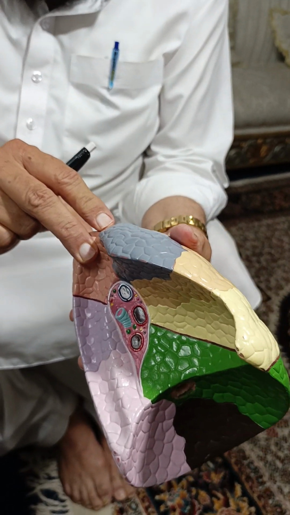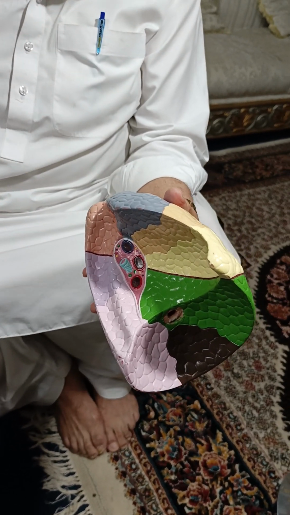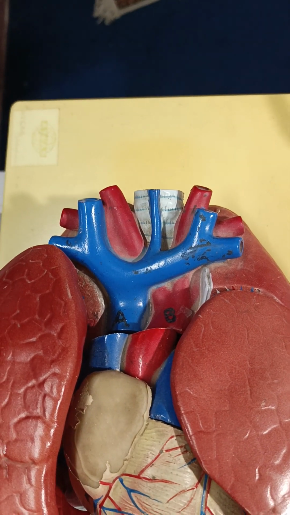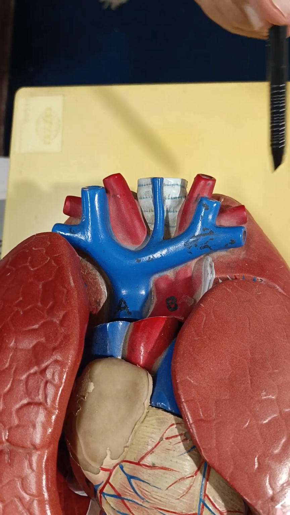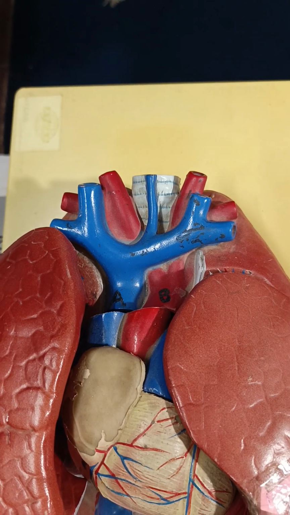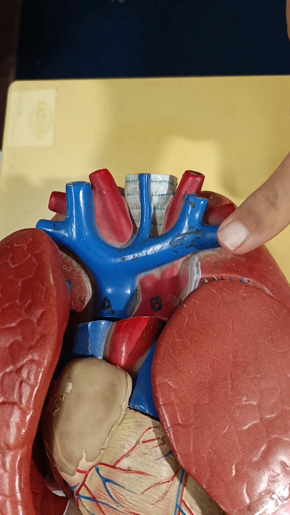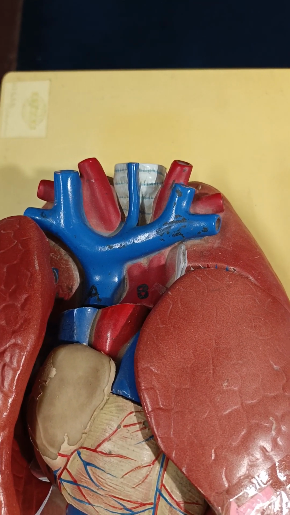The apex of the lung lies above the clavicle in the root of the neck, and is crossed by the subclavian vessels. But the subclavian artery and vein are separated from the lung tissue by the dome of the pleura. That is, it is covered by pleura and suprapleural membrane, and then superficially lie the subclavian vessels.